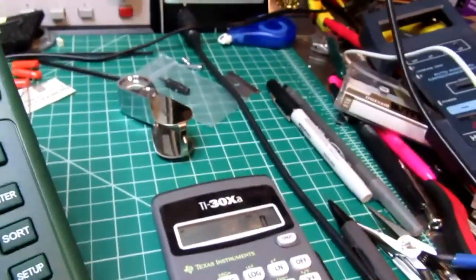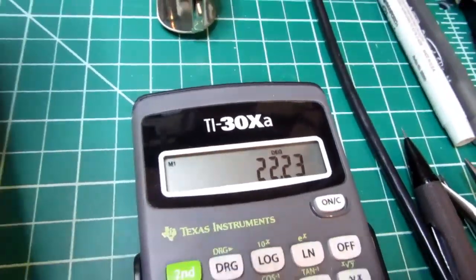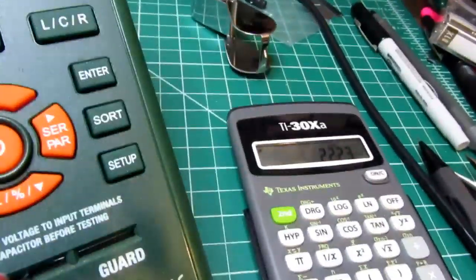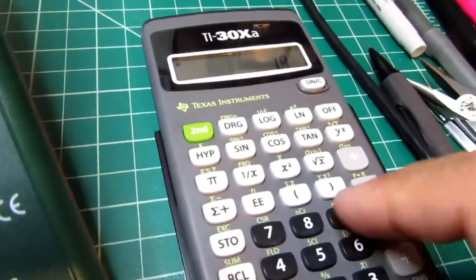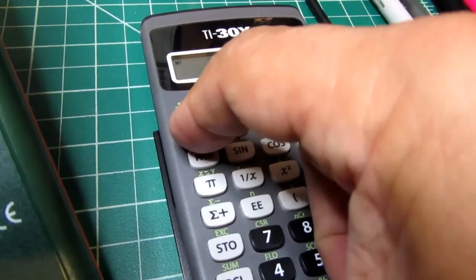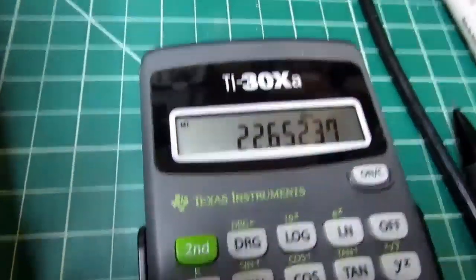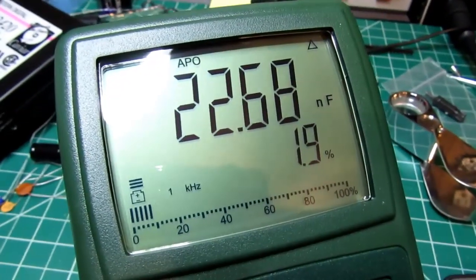I'm going to put in the base value of 22.23 plus 1.9% and hit the equal key, and it's saying that should be 22.65. Close.